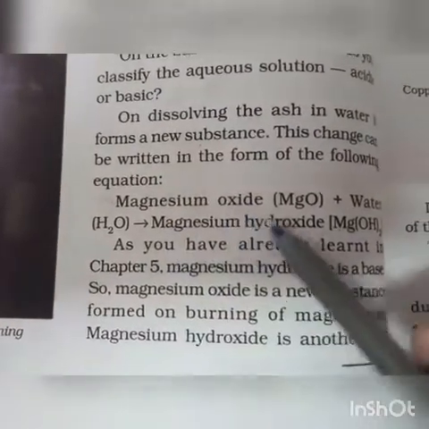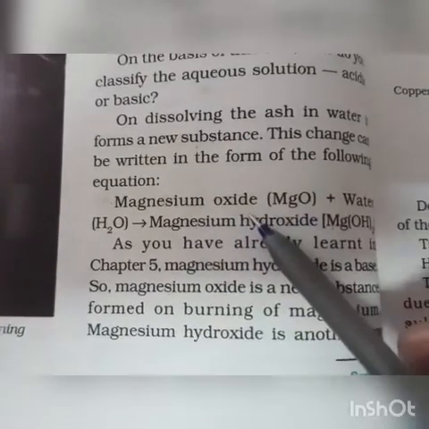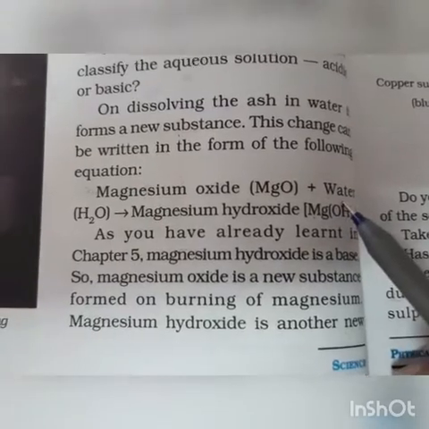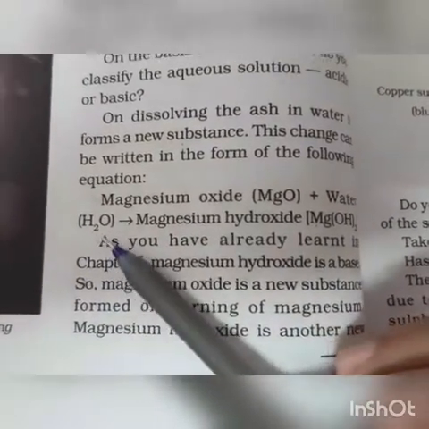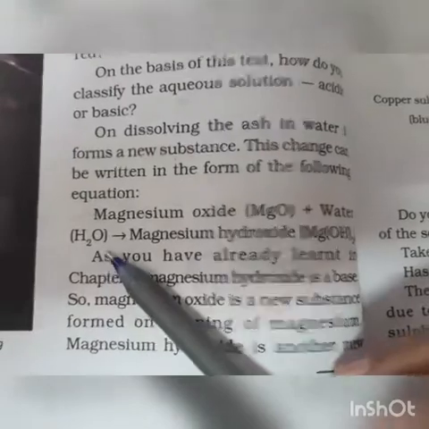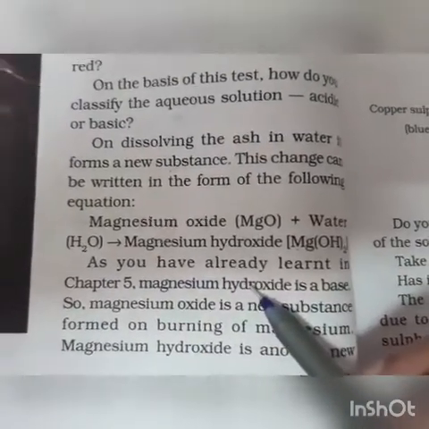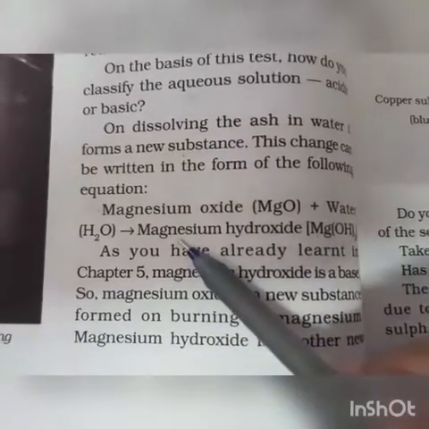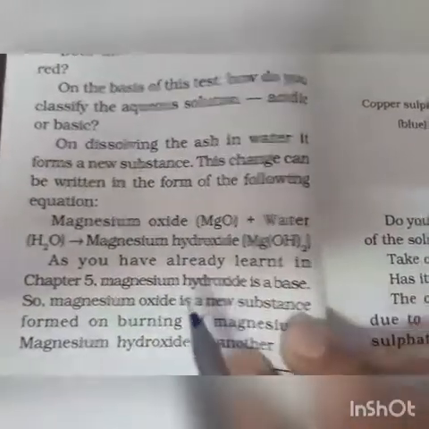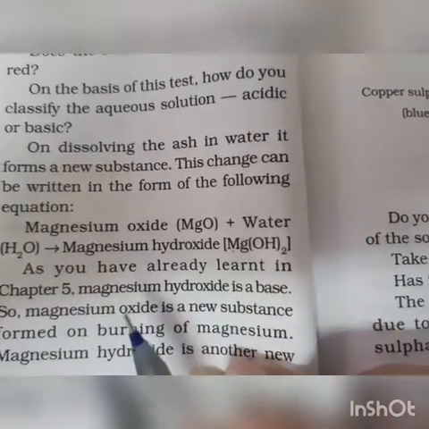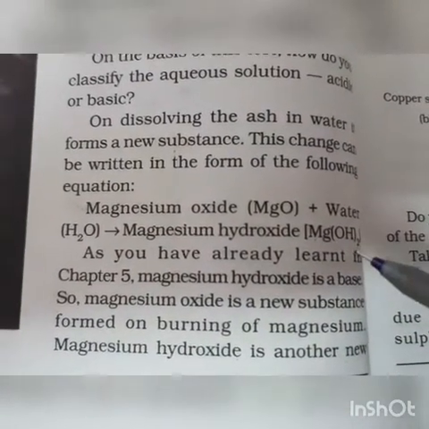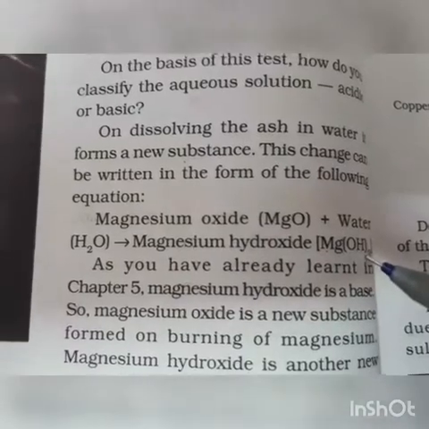Now magnesium oxide जो हमारा ash है, which is magnesium oxide, is mixed with water. The scientific form of water is hydrogen and oxygen. H2O is called water, so it becomes magnesium hydroxide. अब क्या बन जाता है? Magnesium oxide when mixed with the water H2O becomes magnesium hydroxide, which is written as Mg(OH)2. मतलब यहाँ पर जो है Mg तो ऐसे ही रहेगा, ये जो OH के आगे एक ब्रैकेट लगा के 2 लगाया गया है, that means 2 molecules of OH.